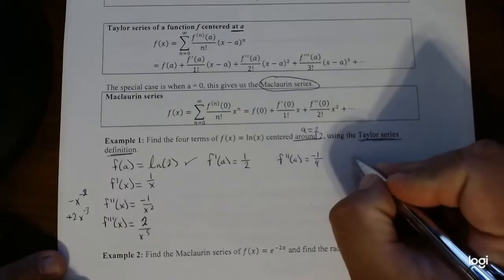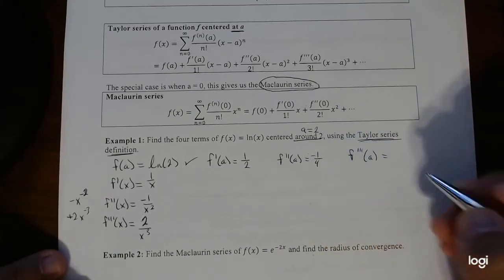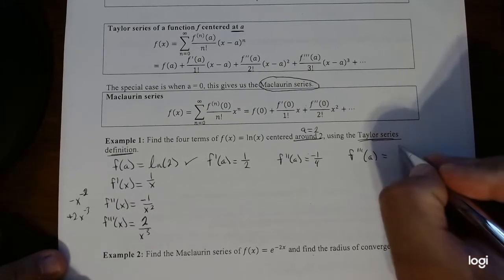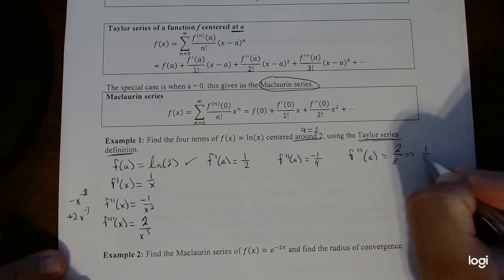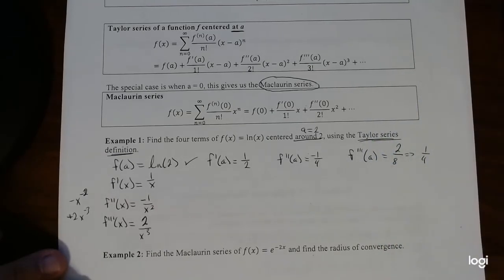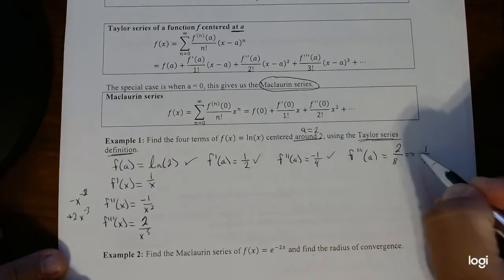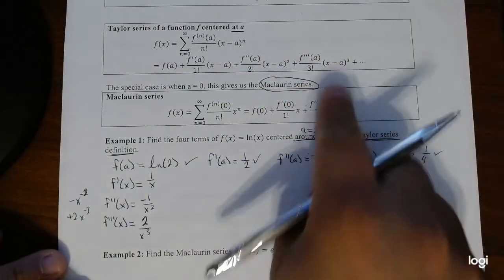Okay. And then plug in 2 into here, you get 2 over 8, which just ends up being 1/4 as well. Okay. So again, the key thing is these are the coefficients, which is the hardest part to get. Right now, we're just going to plug them in respectively where they're supposed to be.